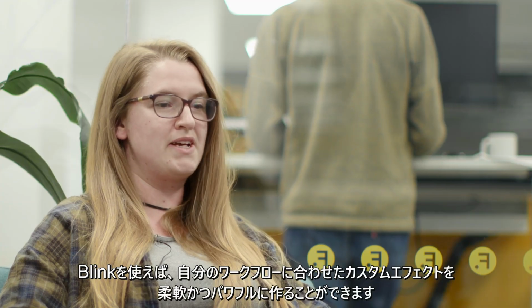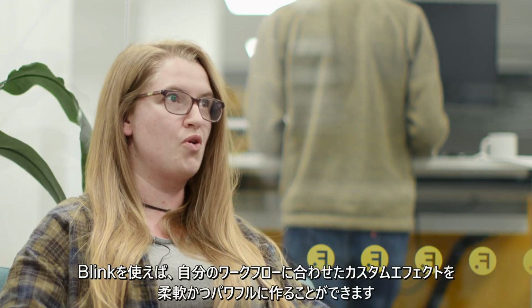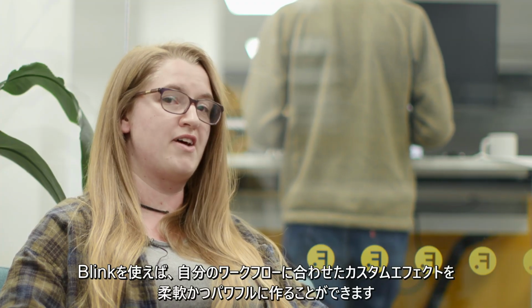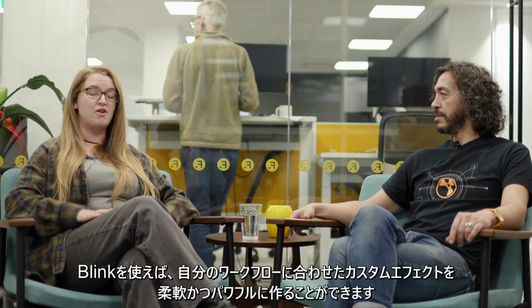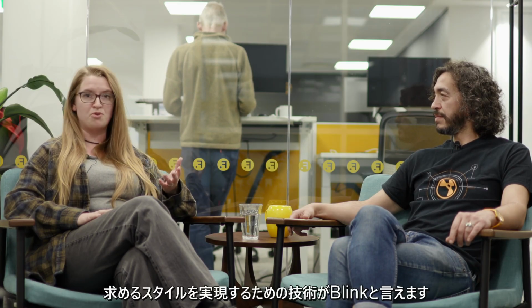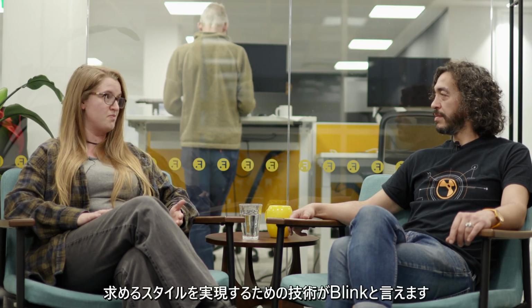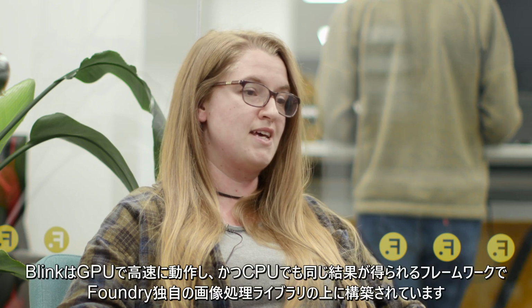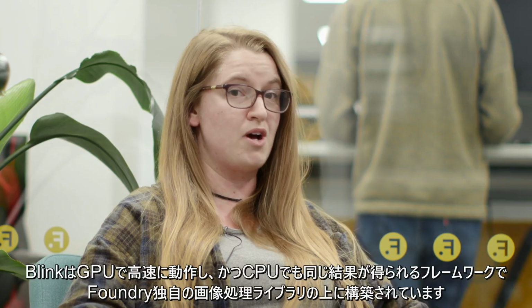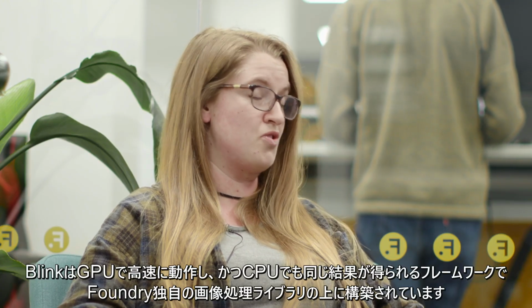What you can do with Blink is what you can do with all of Nuke, which is build very powerful custom effects that fit the workflow that you're trying to produce, so you can really put your stamp or your style on a piece of footage. And Blink is the GPU accelerated and CPU consistent framework that allows you to do this based on an underlying image processing library.